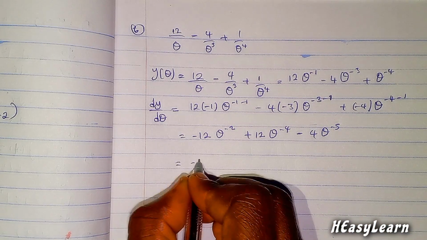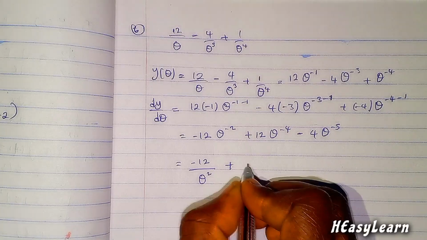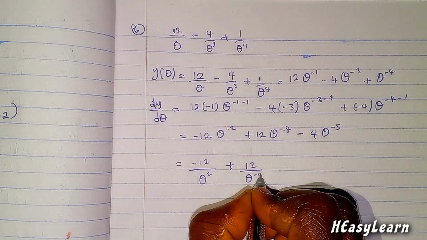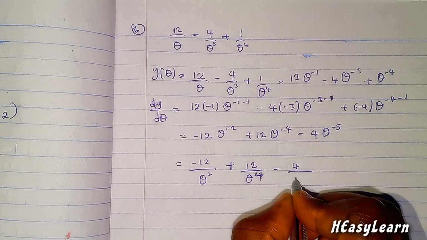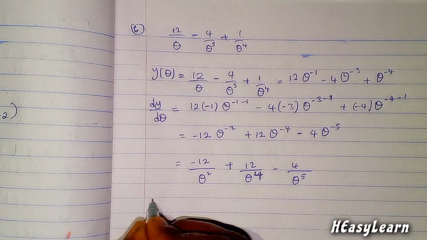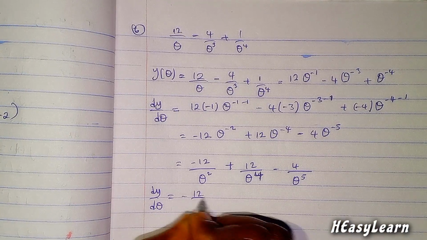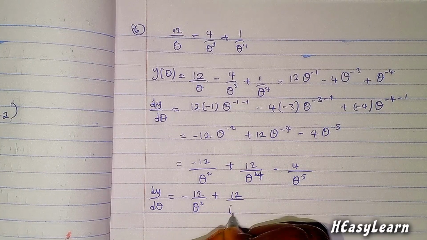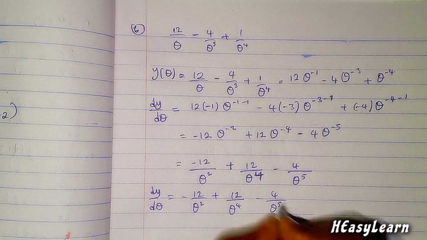This is the same thing as minus 12 divided by theta to the power of 2 plus 12 divided by theta to the power of 4 minus 4 divided by theta to the power of 5. So the derivative of this function is equal to minus 12 theta to the power of 2 plus 12 theta to the power of 4 minus 4 theta to the power of 5.